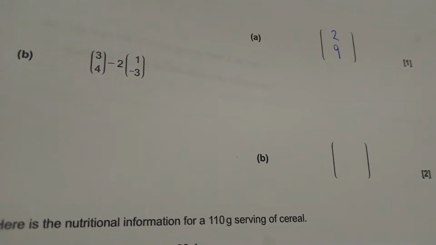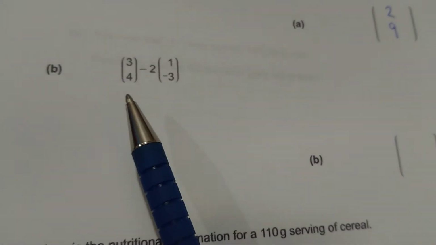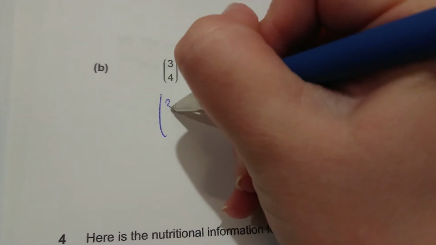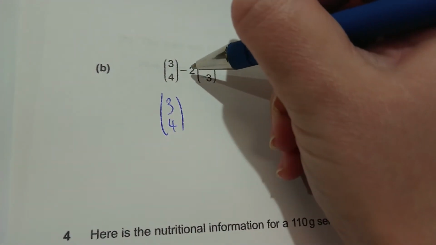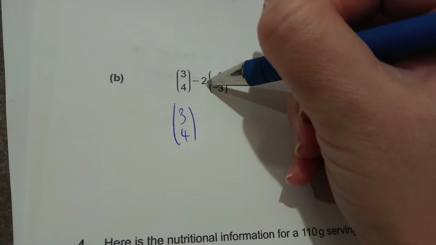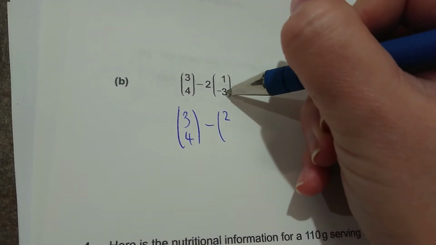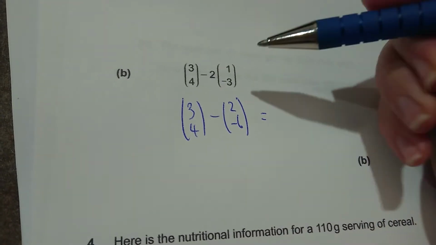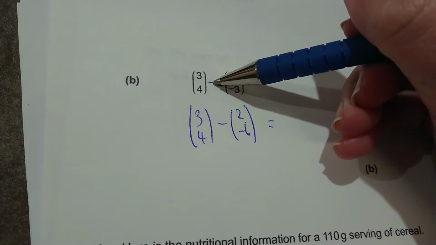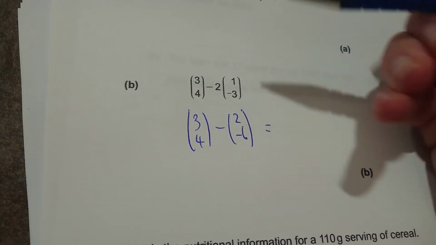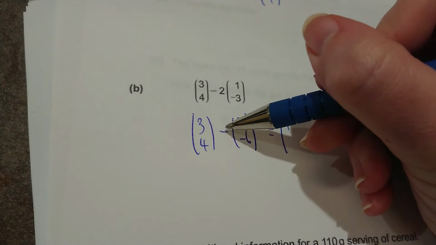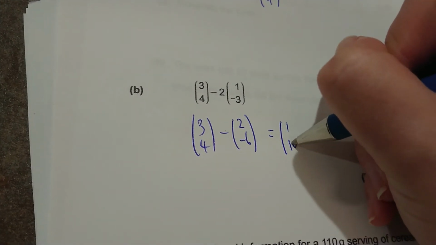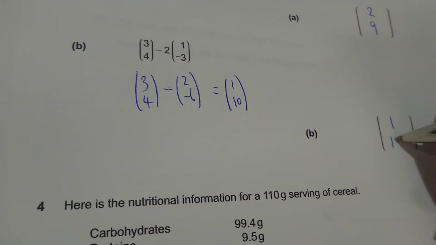The next one then is a couple of marks now. So we've got 3, 4, minus 2, lots of 1, minus 3. So the first thing I would do is times everything in this vector by the 2 outside. So 1 times 2 is 2. And minus 3 times 2 is minus 6. So now I'm going to subtract these, because this time we've got a minus here. So 3 minus 2 is 1. 4 minus minus 6, well, minus and minus is like adding, so it's like 4 plus 6, which makes 10. So it should be 1, 10.